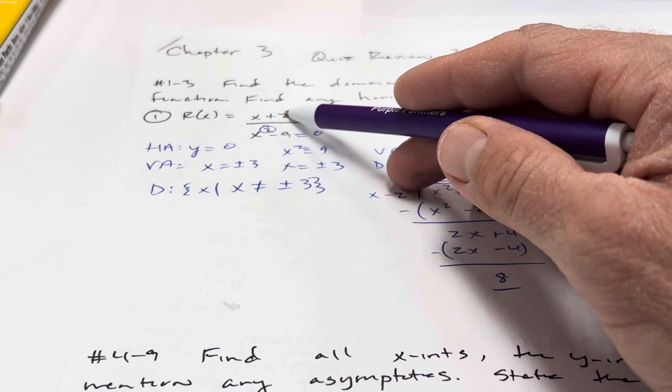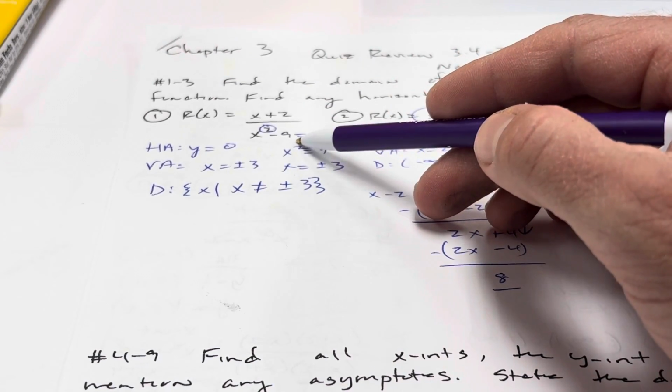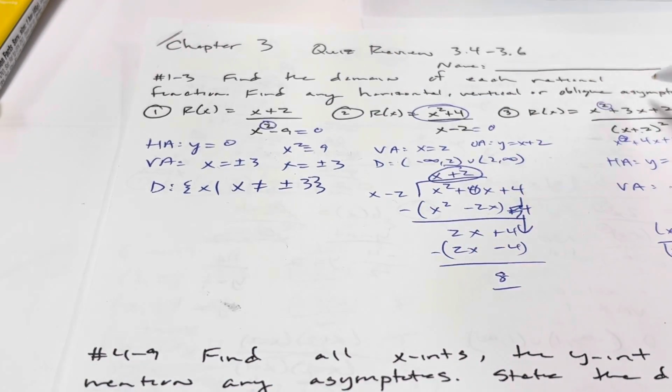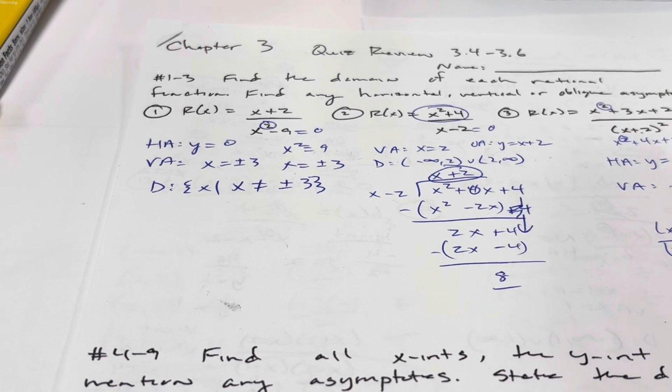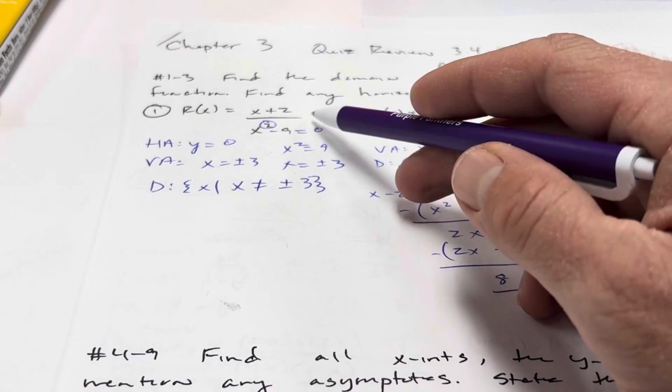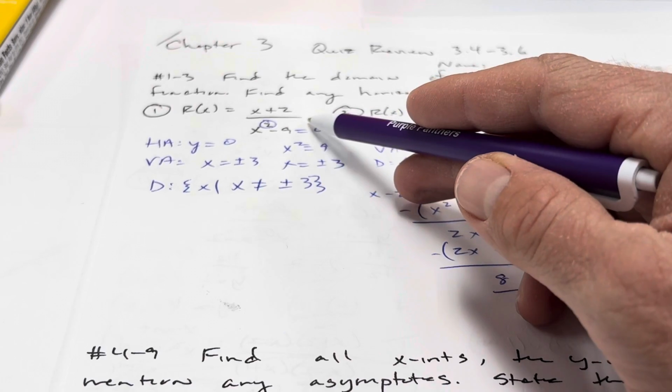That's x plus 2. This is going to be x plus 3 times x minus 3. Nothing's going to cancel. Because remember, if it does cancel, it's not a vertical asymptote. It's a removable discontinuity, so we're not going to name it. So I should have factored it, but it doesn't cancel.